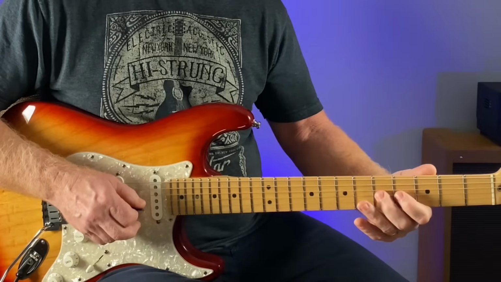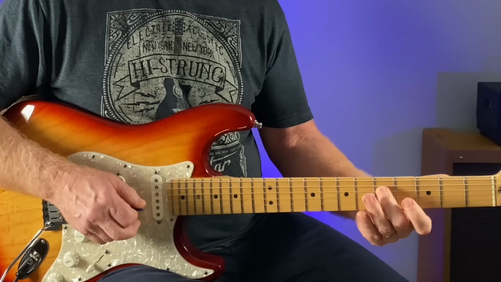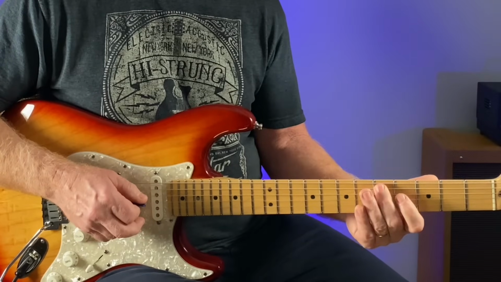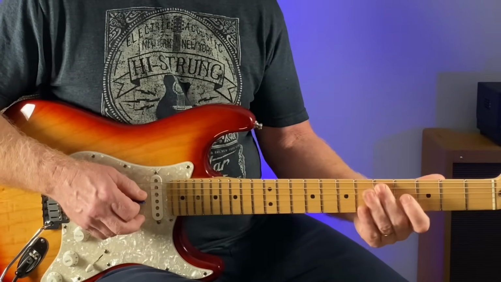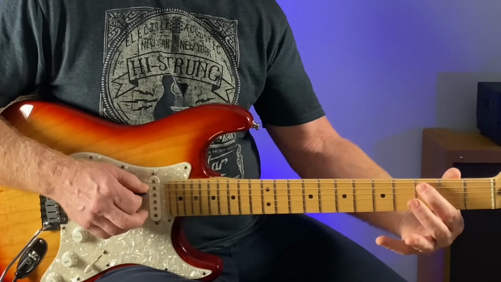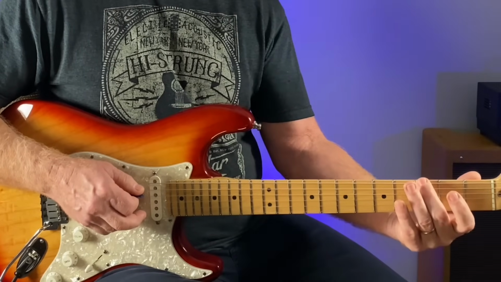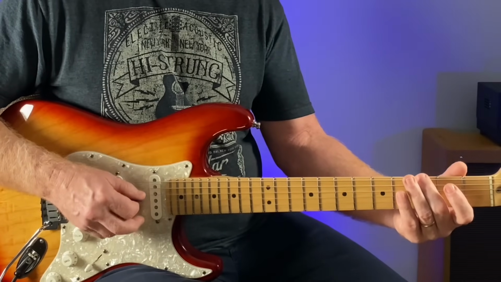So 5, 4, and then back to 5 on the D string, and then 5 on the A string also is a D note there. Continuing on, 3, 2, back to 1 on the E string here for the G note.